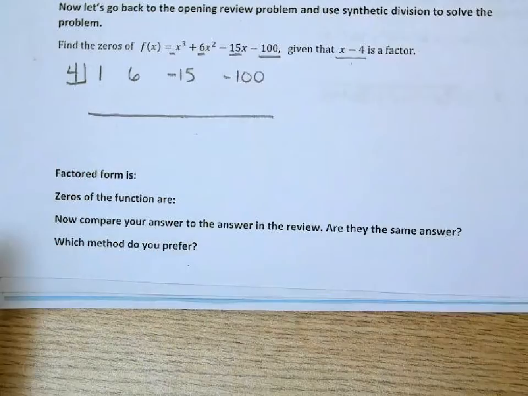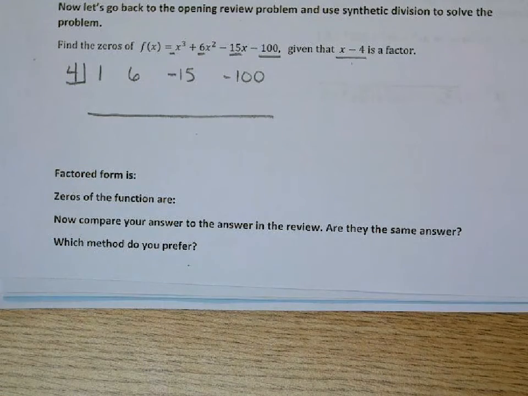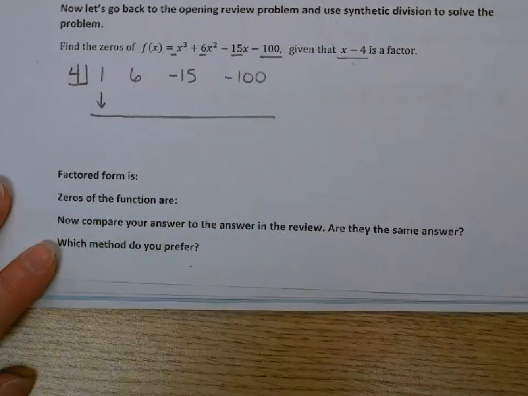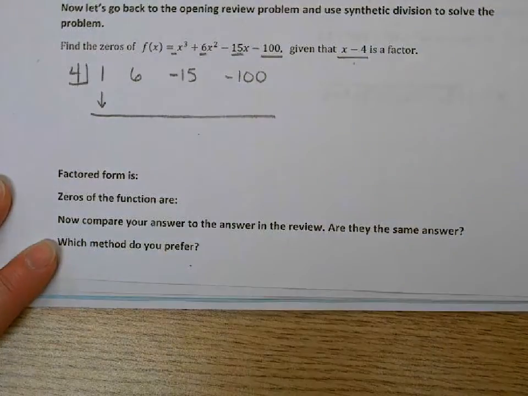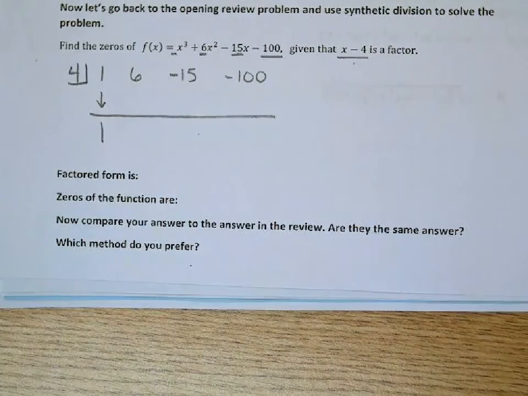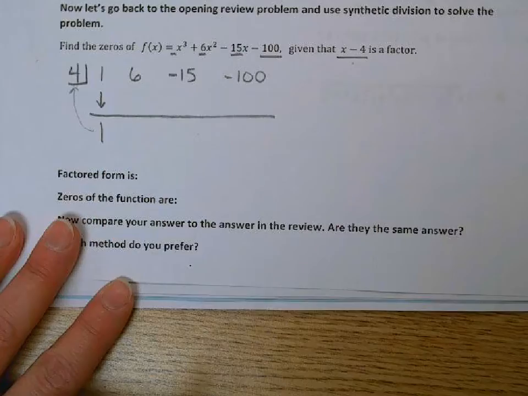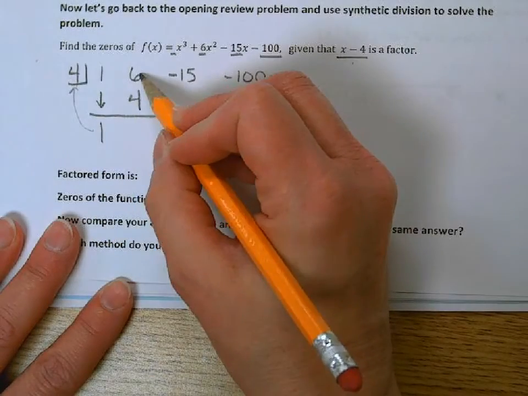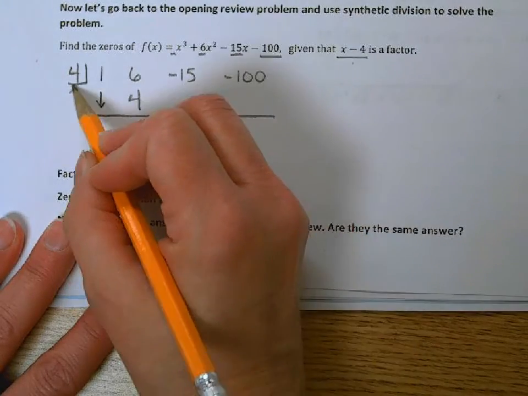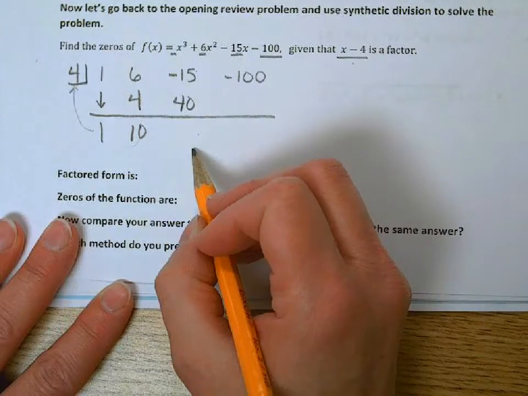Leave yourself a little bit of space and draw a line. So far, so good? Okay, first number, he drops straight down. If you need to put an arrow to remind yourself, you can. That's optional. He drops straight down. And then repeat: multiply, add. Multiply, add. Okay? So from here, I multiply to the number in the box, which is 4. Then I add, which is 10. And then I multiply 10 times 4, 40. Then I add. Who knows negative 15 plus 40?